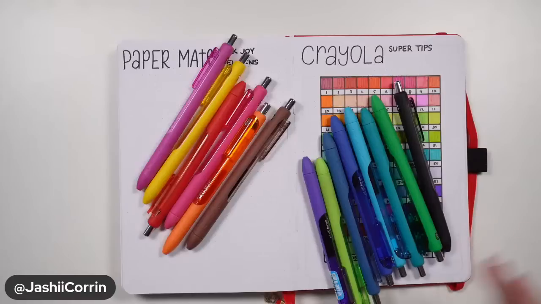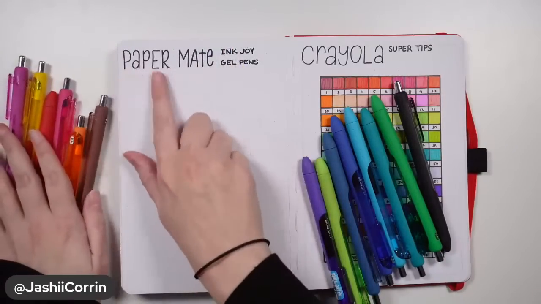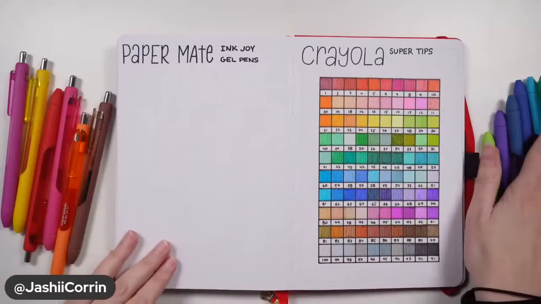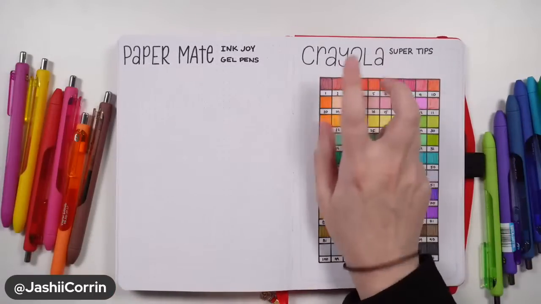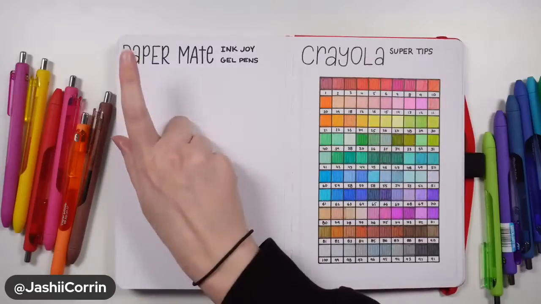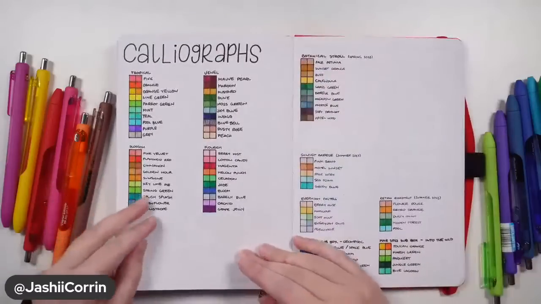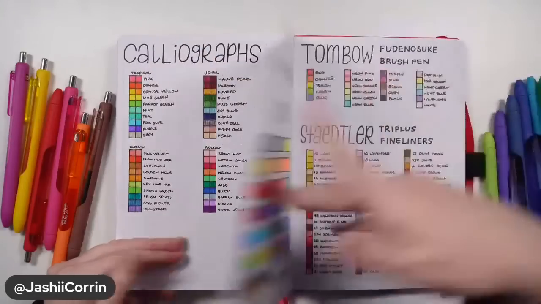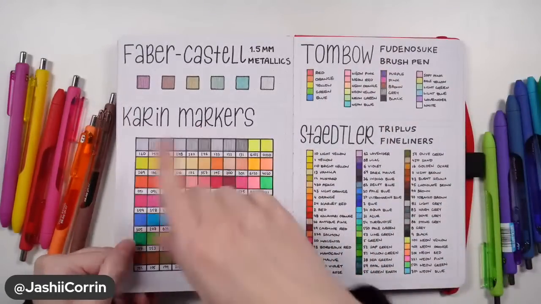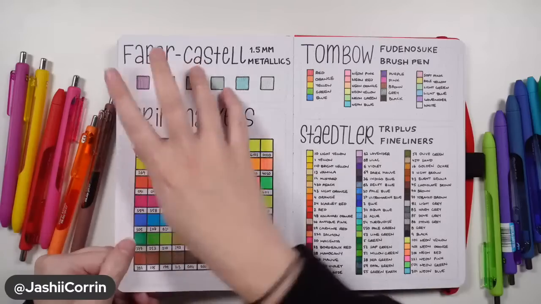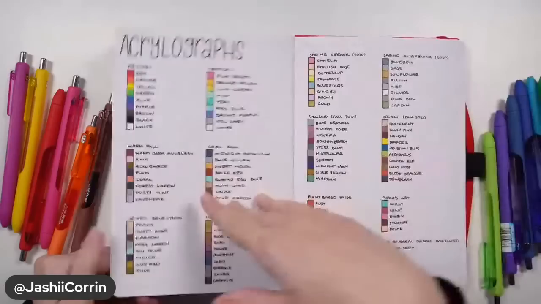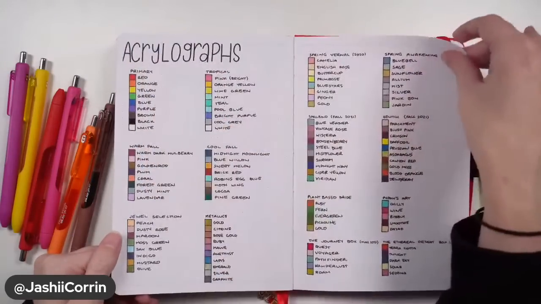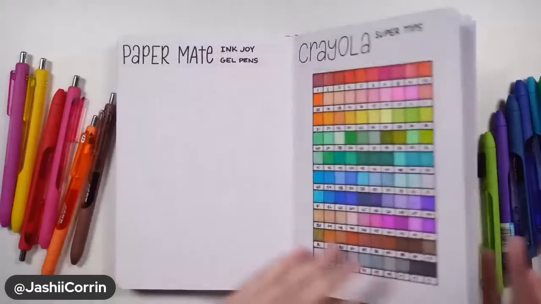Yeah, it is. With my lettering in this style, I like to do a combination of uppercase and lowercase. Like for the Crayola ones, I did 2 lowercase A's, but for this one, I decided to do 1 lowercase, 1 uppercase. For Calligraphs, I did 2 lowercase as well, it seems. Let's see. Karen markers, I did lowercase. Faber Castell, I did lowercase. Interesting. Acrylographs, I did an upper and a lower, but that's because I always start with an uppercase. And then Tombows don't have any A's in them, so bleh.